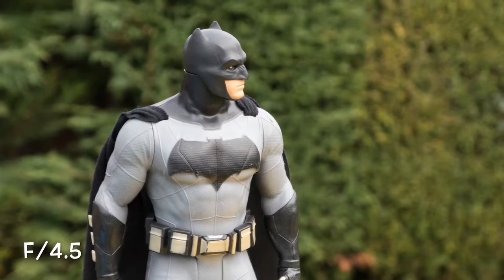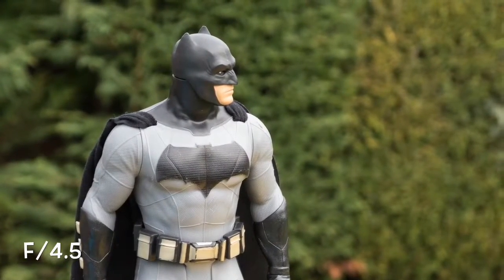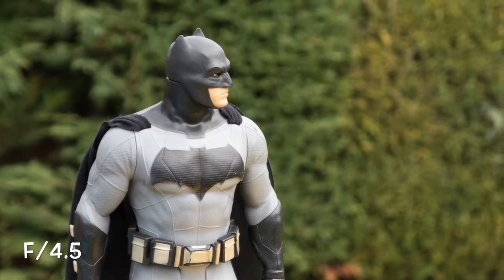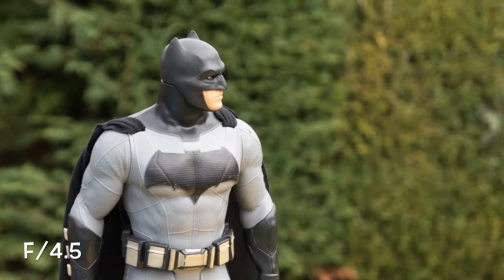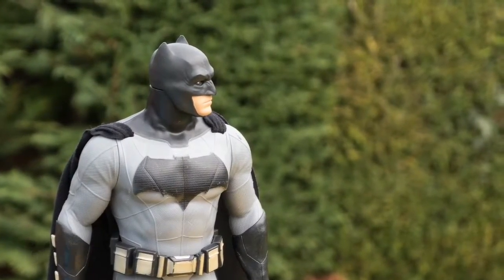And if you look at the background behind him, the bushes, they are out of focus because they were outside of that depth of field that we achieved by using that low F number, so a narrow depth of field. So there's the starting distance from the camera and the furthest away distance, the depth of field is in between and Batman is between those two barriers. The hedge behind him is outside, so it's out of focus.